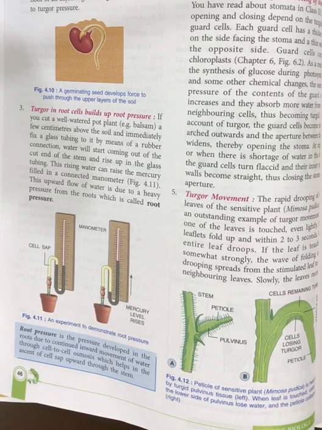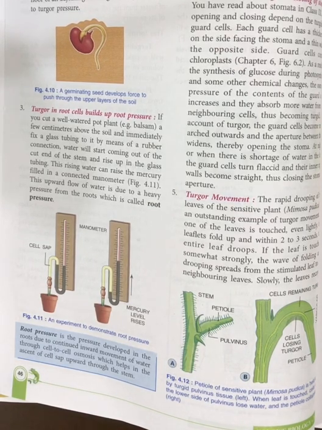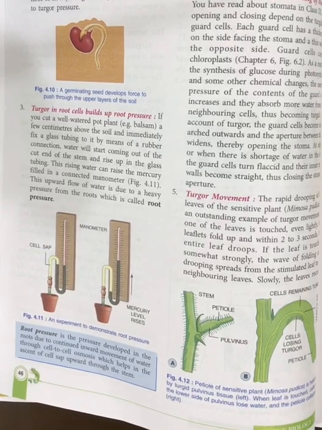And when there is shortage of water or at night, the guard cells become flaccid and their inner wall, which is rigid, becomes straight and thus closes the stomata.